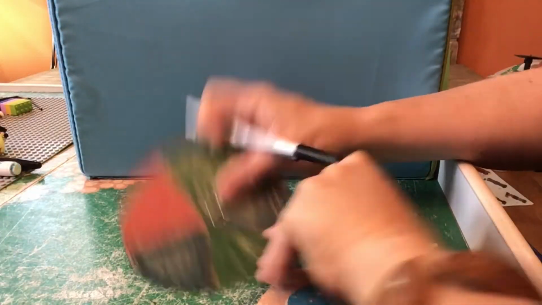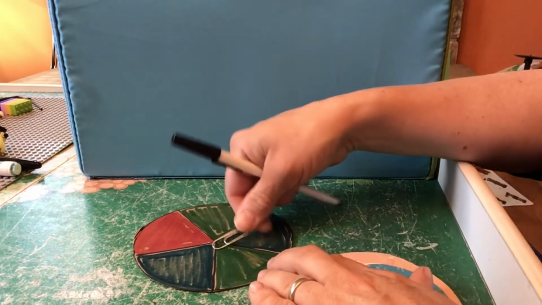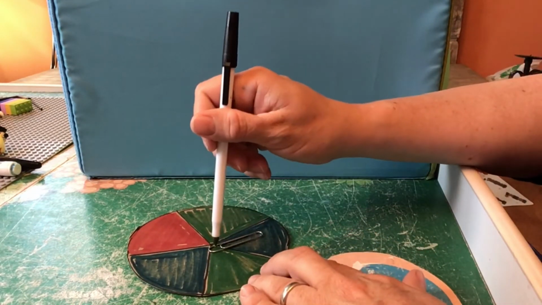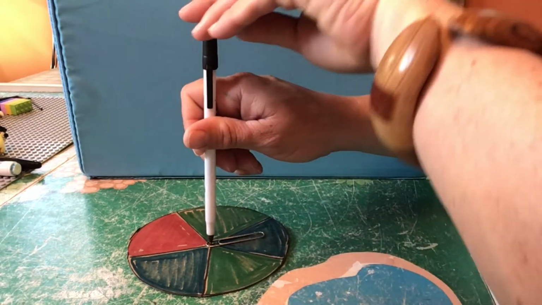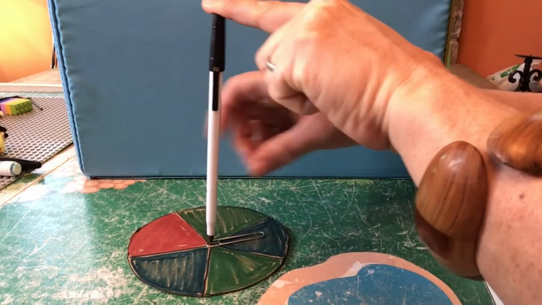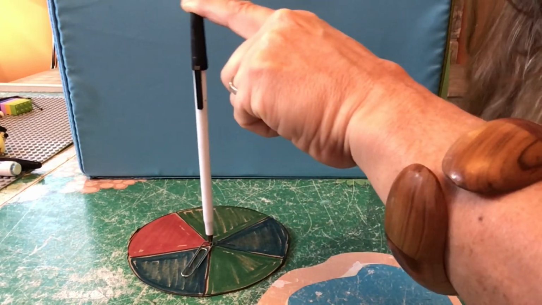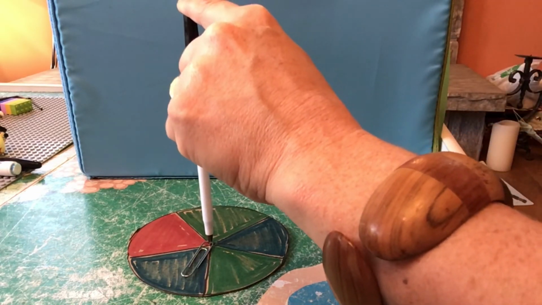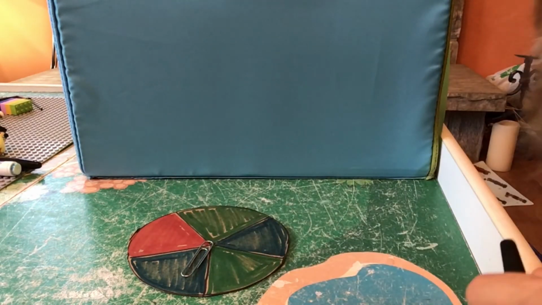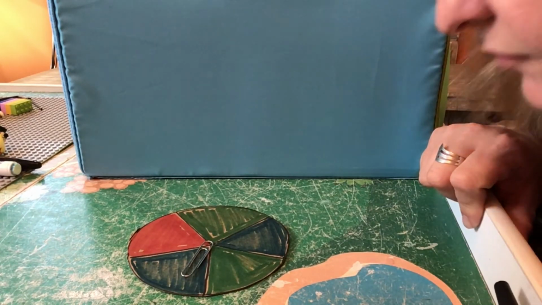Okay, so I have my finished spinner, and now you need a paper clip and a pen or a pencil. You're going to put the paper clip right in the middle and the pen to hold it down, and then we just give it a good flick. And I can record blue for my first result. And that's how you make and use a spinner in virtual learning.